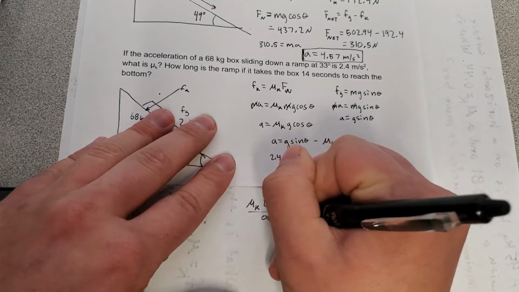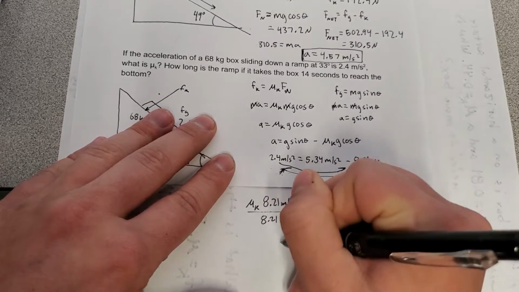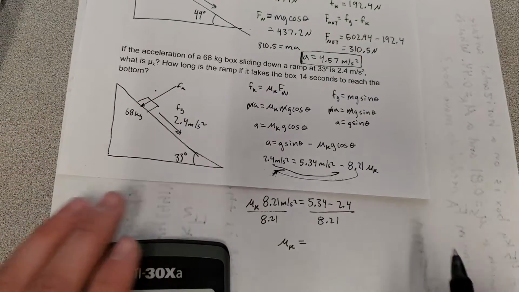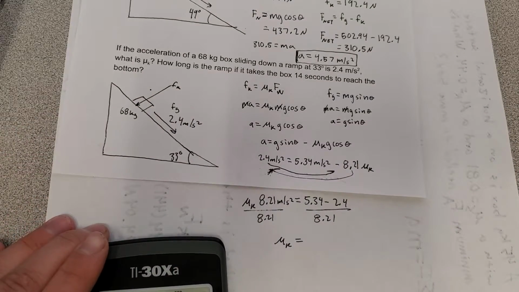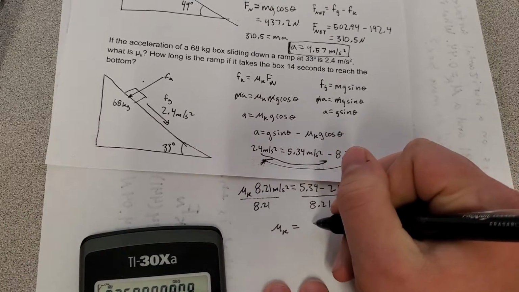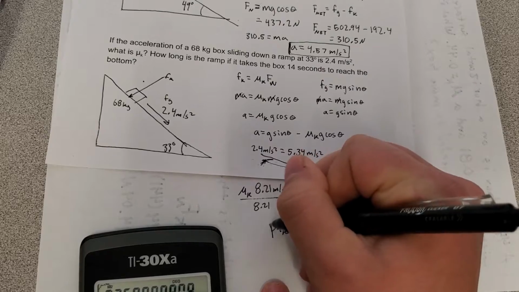And let's divide 8.21 by 8.21. Our mu k is going to equal this quantity right there. So 5.34 minus 2.4 divided by 8.21. Our mu k is equal to 0.36.